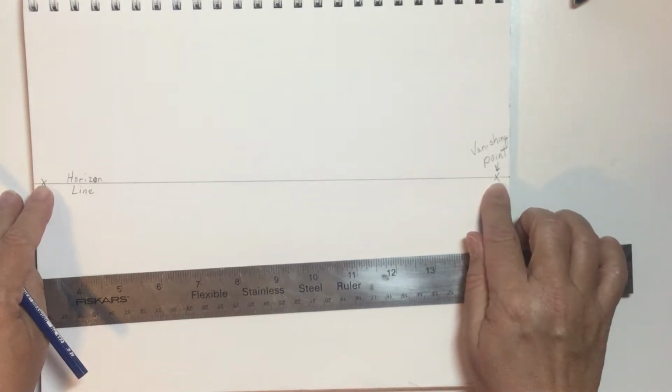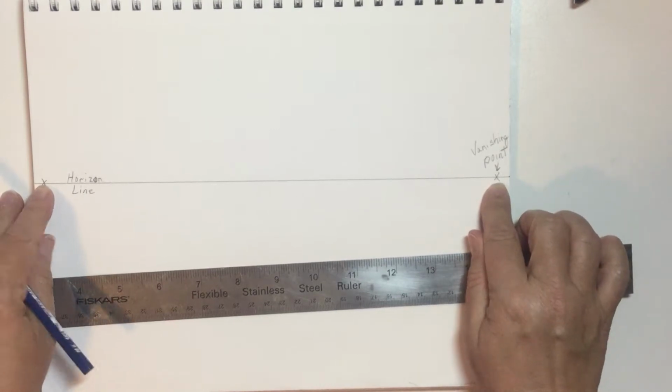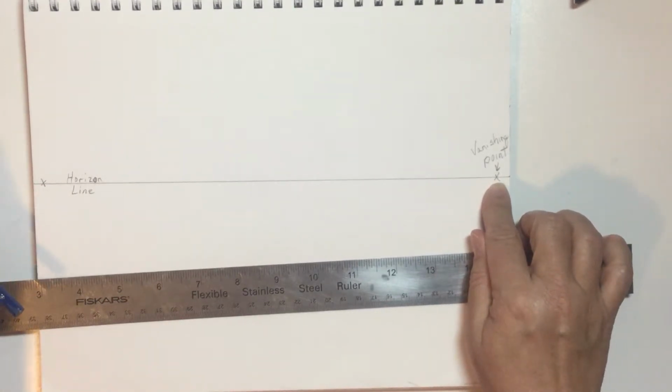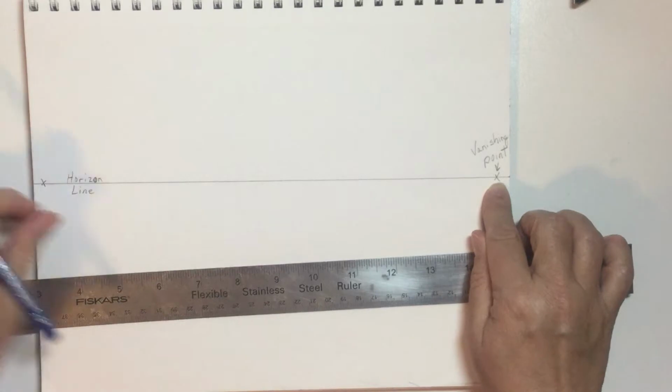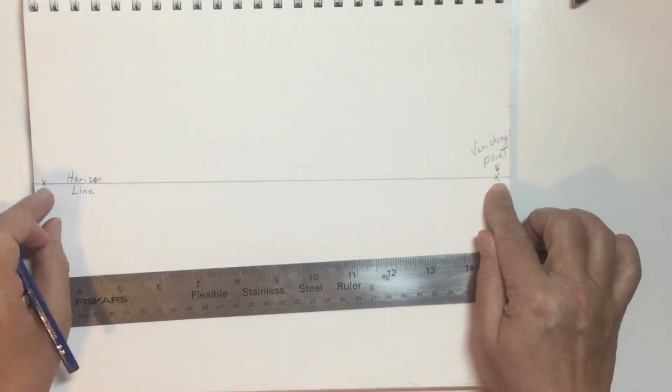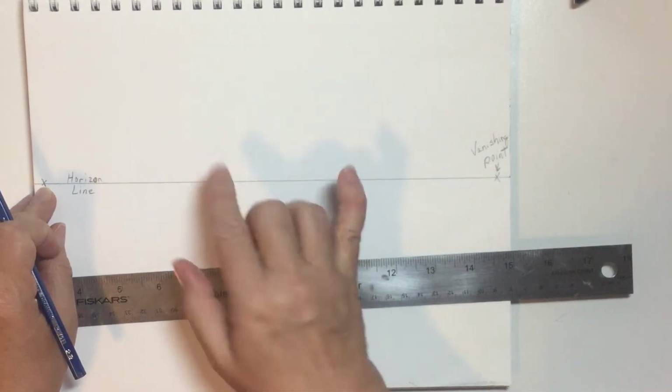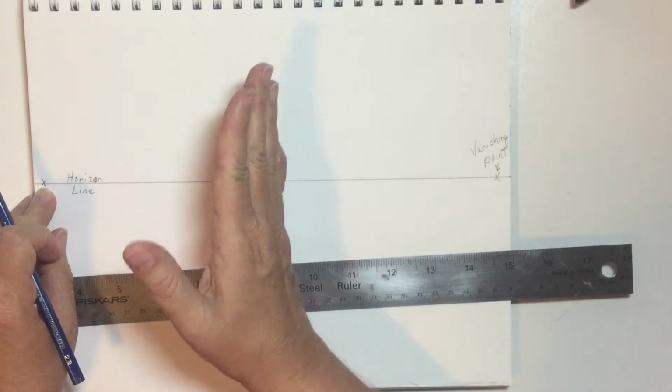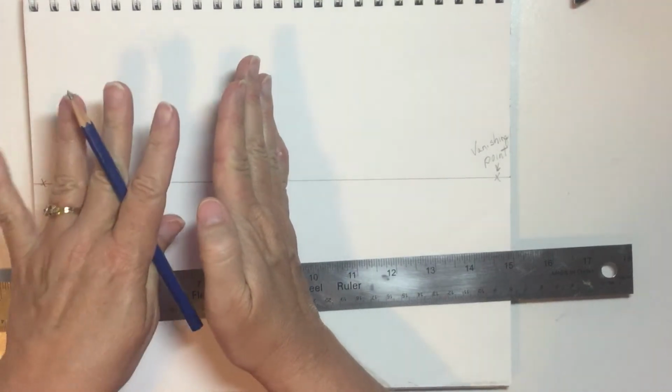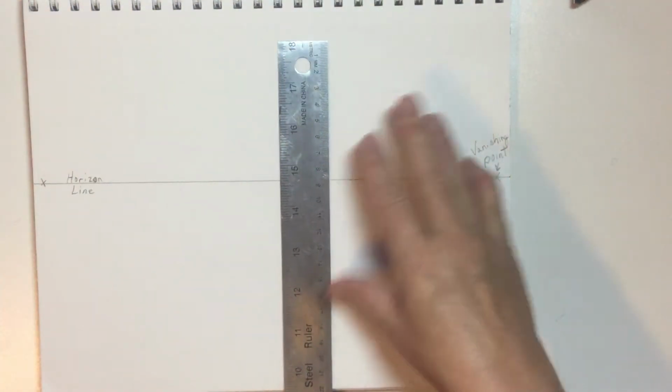Now, truthfully, that's not always the case. Sometimes your vanishing point could be off the paper even, could be way out here. It could be that you have one that's way over on one side and one that's closer because the building is sitting at more of an angle and you can barely see this wall. In this case, we're going to just put them on each side just to teach you the basics.